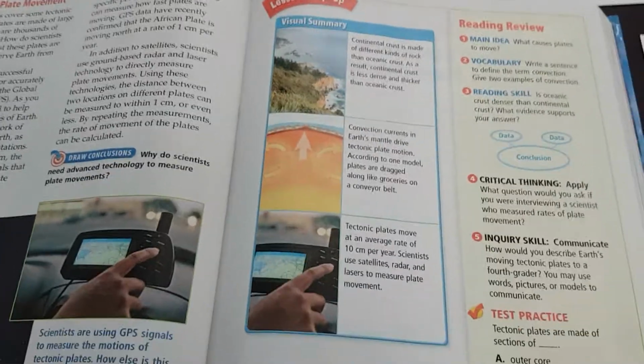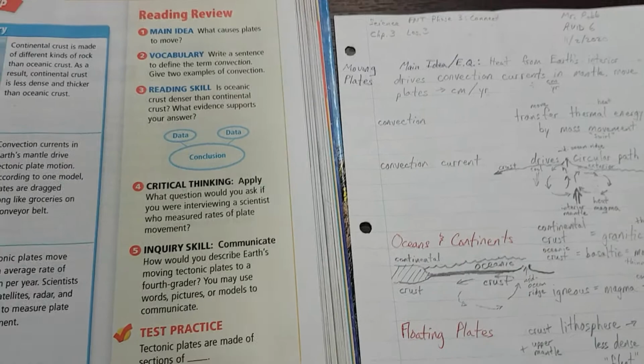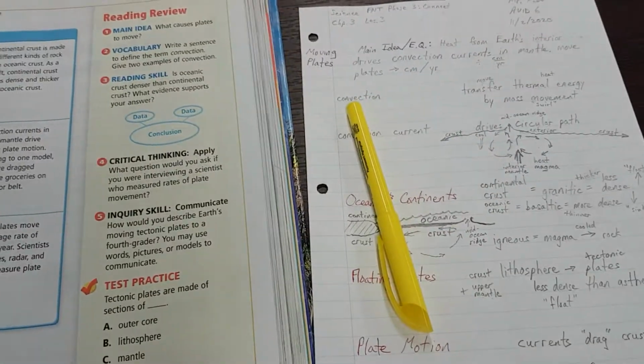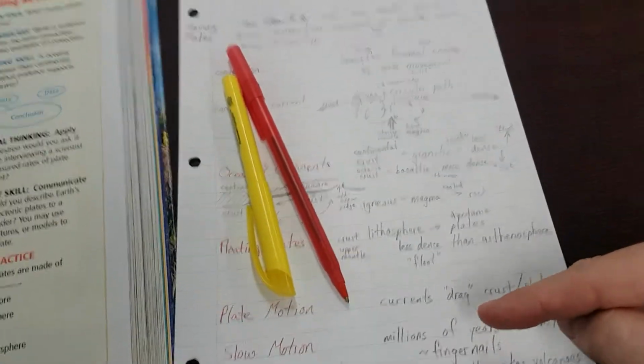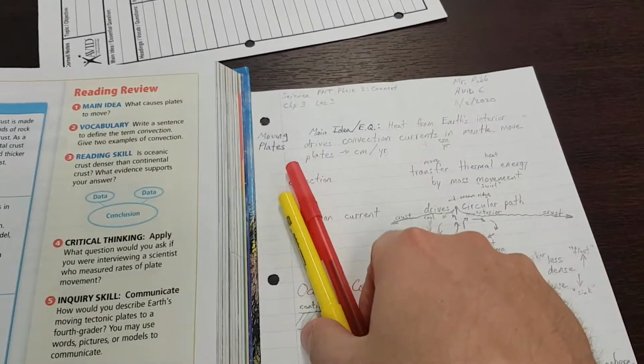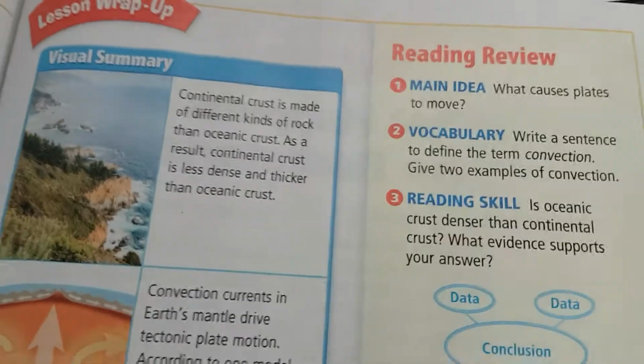All right, fourth day of moving plates. This is now phase 2, the processing. That means we're going to be highlighting and annotating. We're looking for the key details in our notes that support the main idea. Okay, so let's go ahead and start with their visual summary.